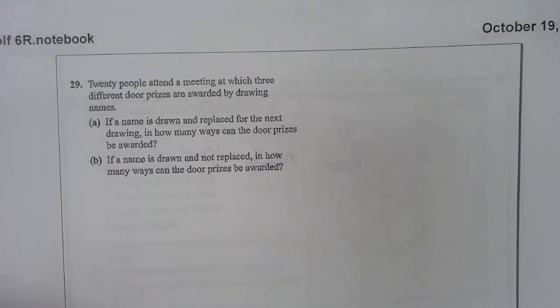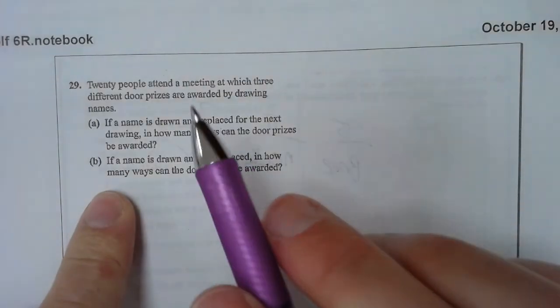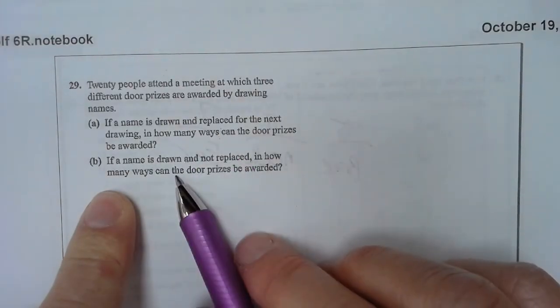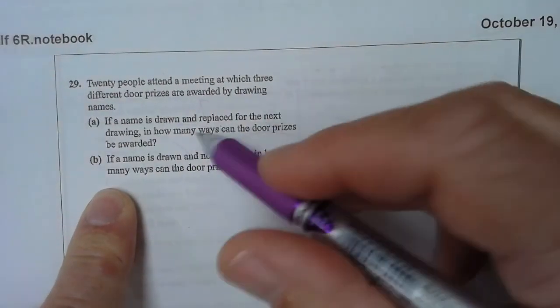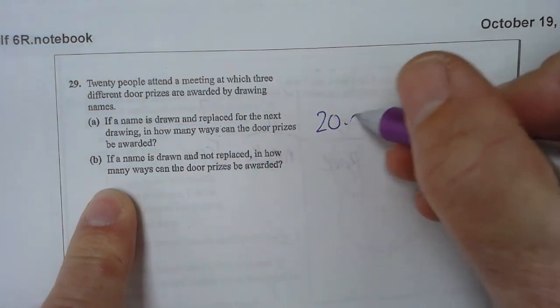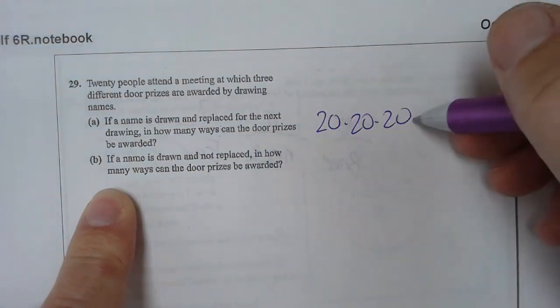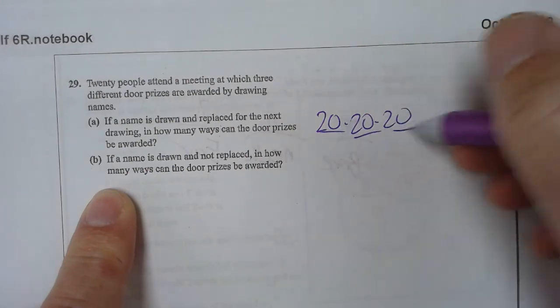29. It says 20 people attend a meeting in which 3 different door prizes are awarded by drawing them. So this would be where order matters because you are getting a specific prize. And then this would be if the names are replaced and the names are not replaced. So if you put the name back in again, everybody has a chance of winning. So you can have a repeated winner. So it's just 20 times 20 times 20.